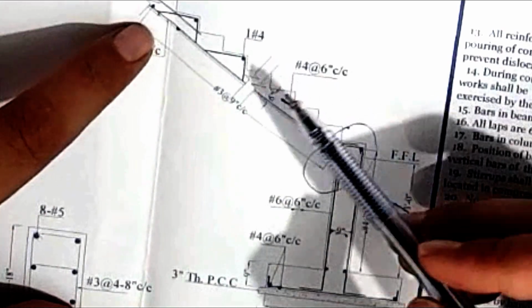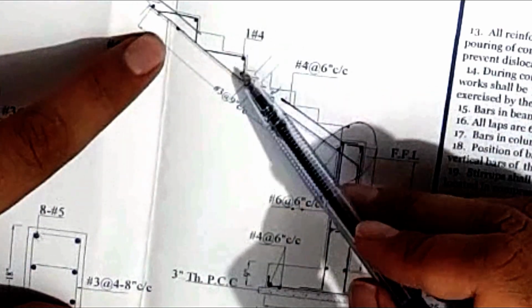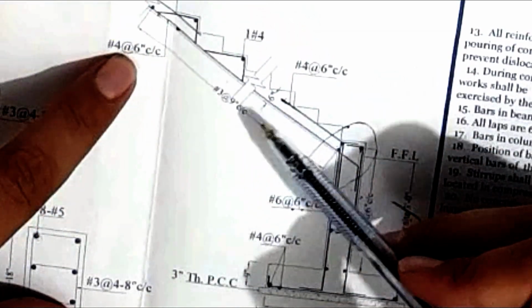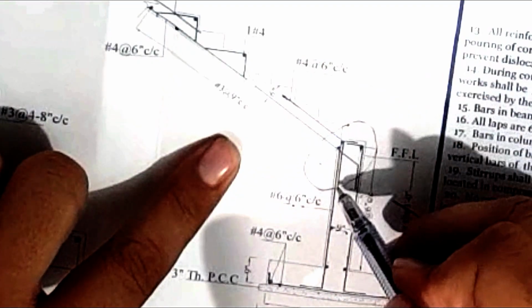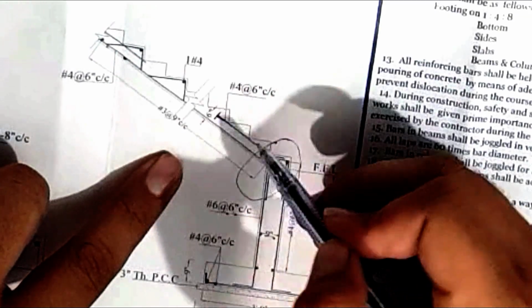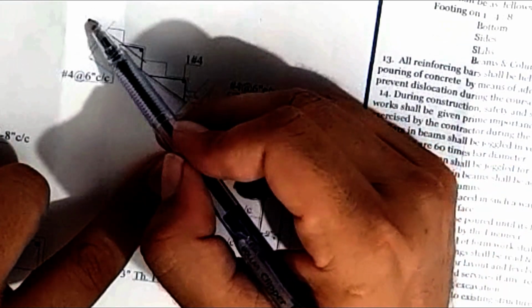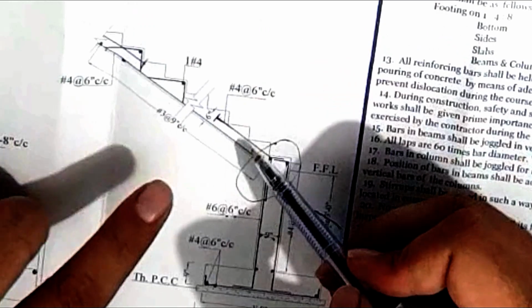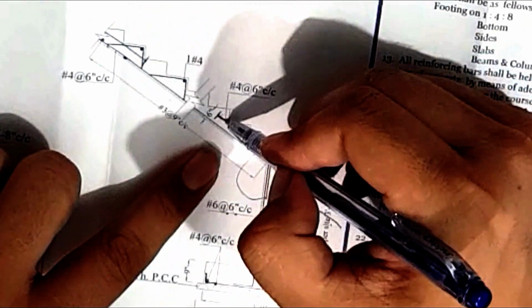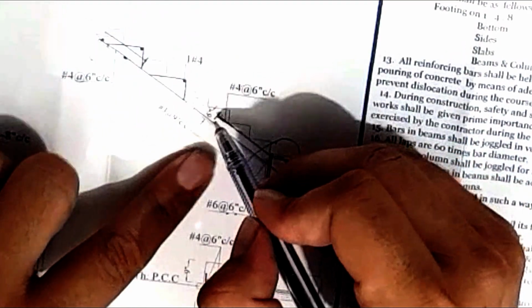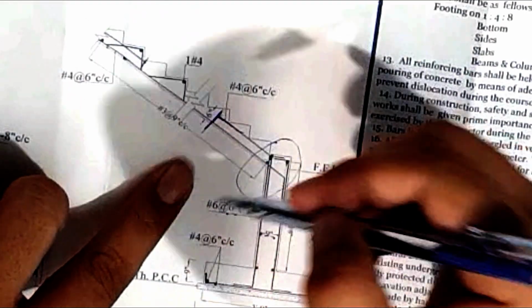Okay, so main bars in both bottom and top are number 4 at the rate of 6 inches, but you can see that this bar which started from here is ending here, and this bar which has started from the top is actually ending here. So basically this is the negative bar. Okay, the negative bar starts from the joint and it ends at this point.